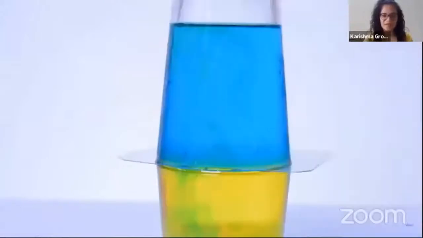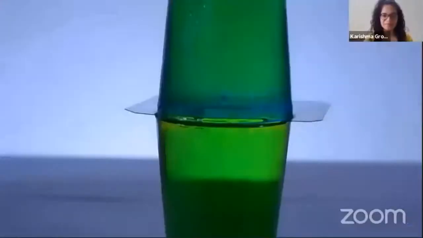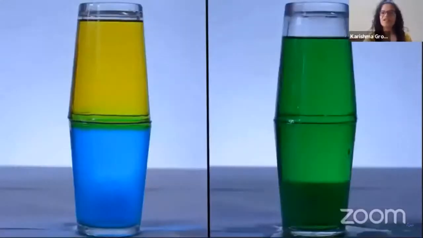So we need to be very careful while removing the layer from between. Can you all see it? Why is it that the color is different for both of them? When we put cold water down and hot water up, they don't mix. But when we put hot water down and cold water up, they mix. Why is that so? Do you all know?